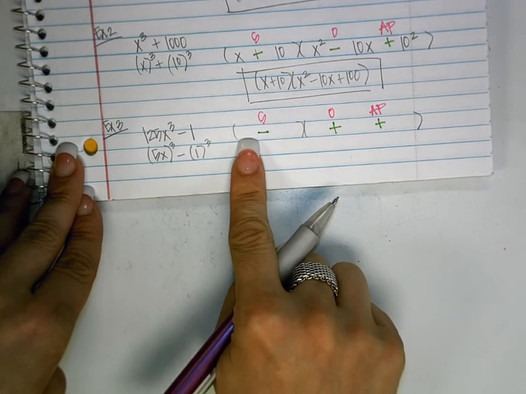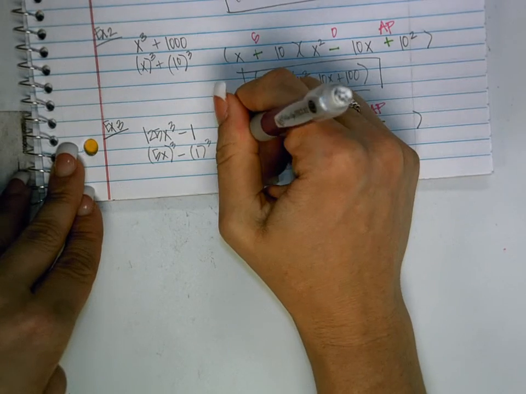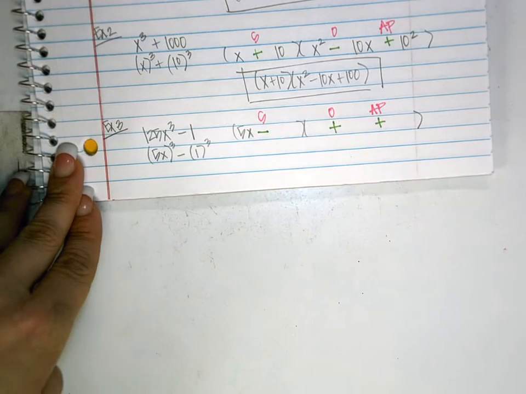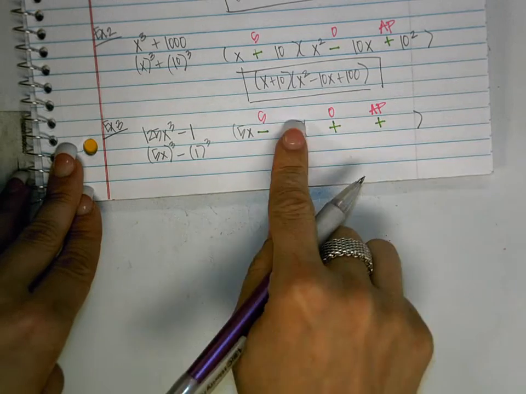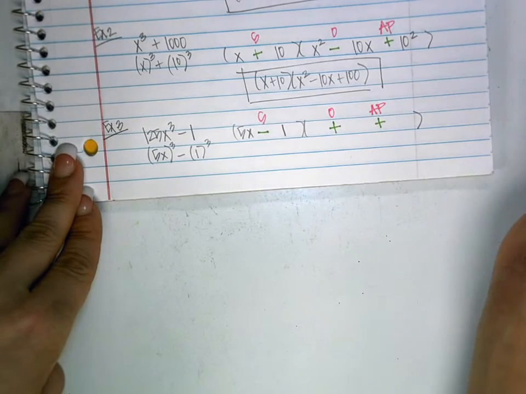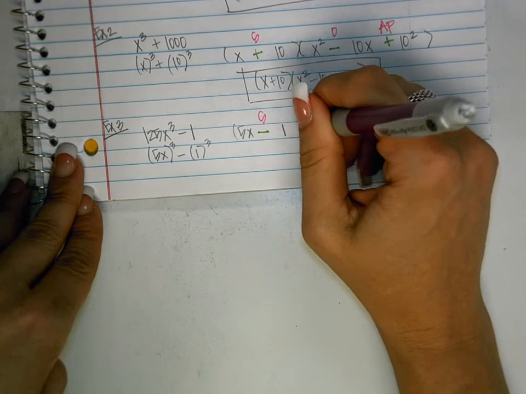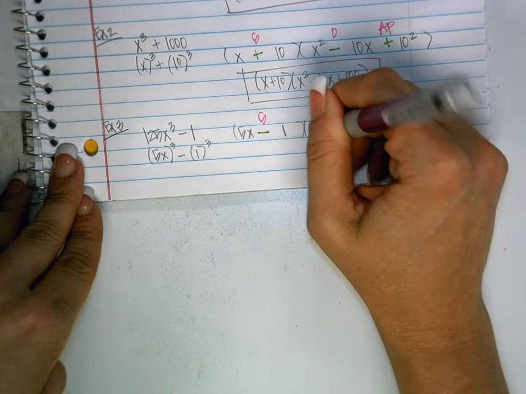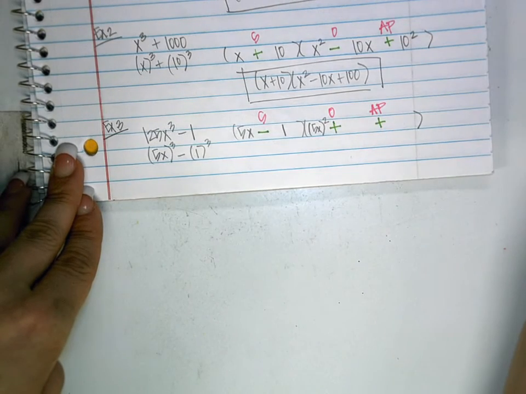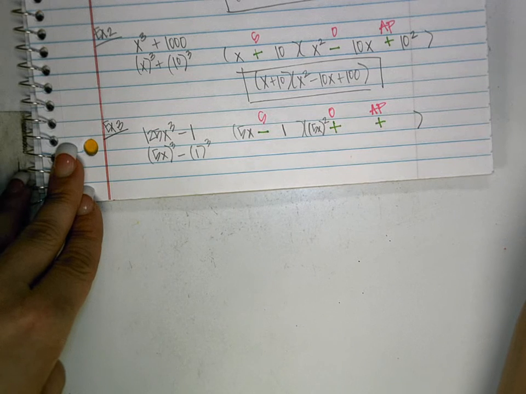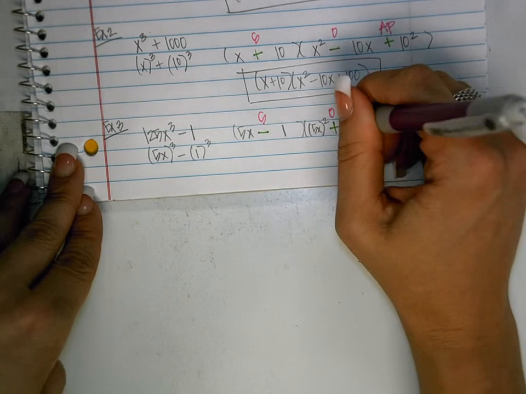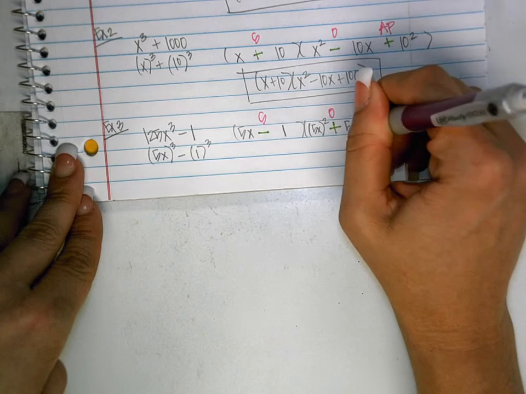Here, the first term is 5 and x. Don't forget, it gets the 5 and the x together. Second term is 1. The first thing squared, so 5x squared. Make sure that you're squaring both the 5 and the x. We'll do that in my next step. Combination of all of them, so 5x times 1.